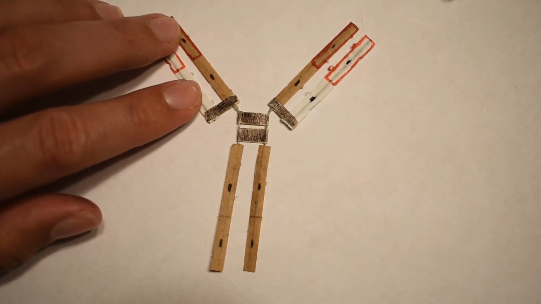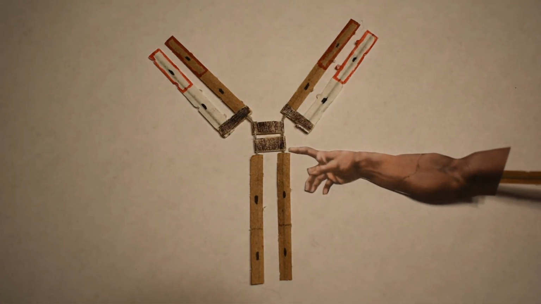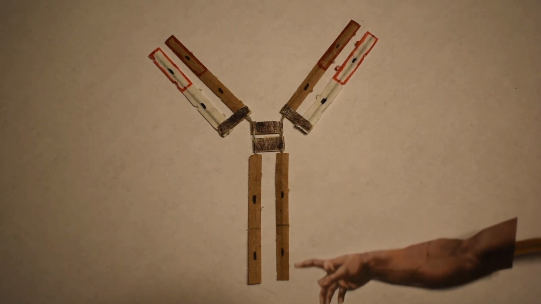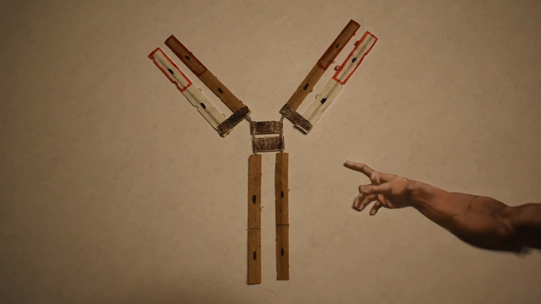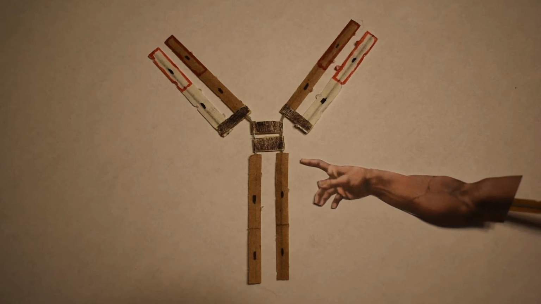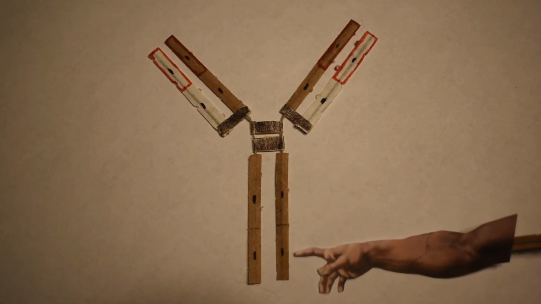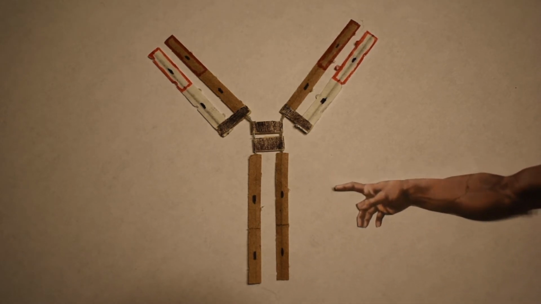Okay, and then lastly we have the FC effector region. So this is the FC piece from here to here. This piece is what's going to interact with the human cell, with the effector cell usually. So if the antibody is soluble, this is the region that's going to bind to whatever effector cell is going to interact with the antibody.